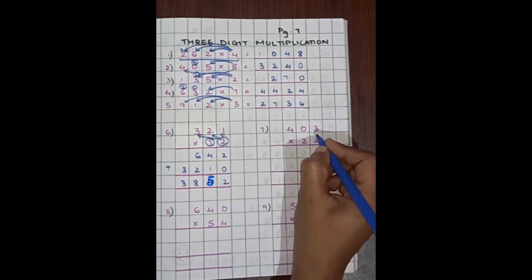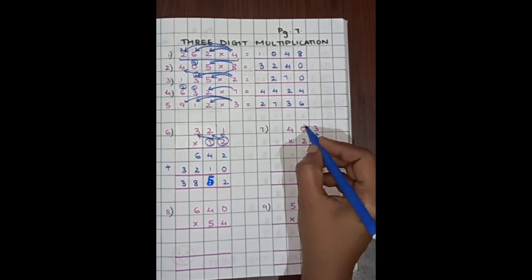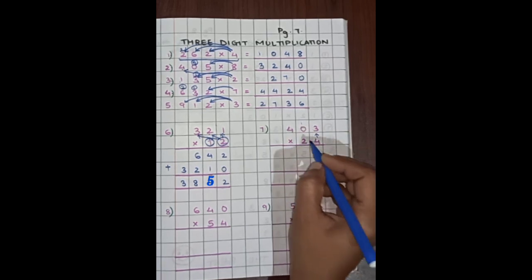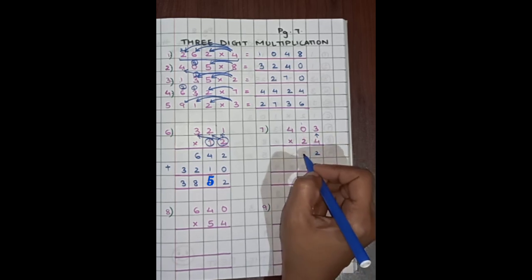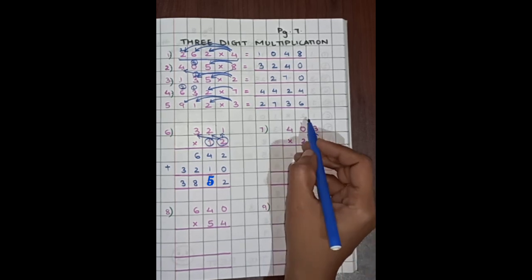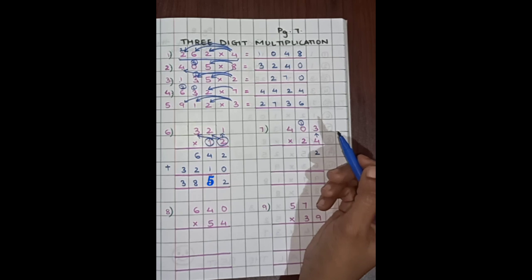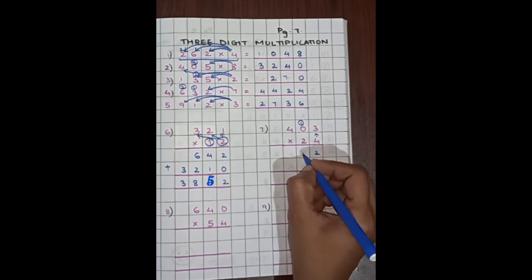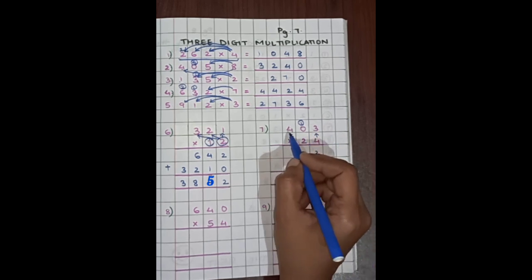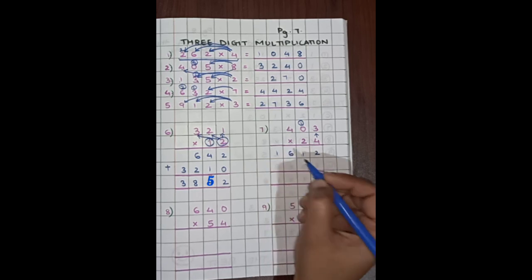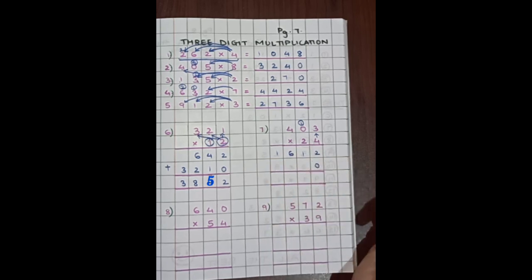Next one. 4 threes are 12. So 1 and 2. 4 zeros are 0. So will you write 0 over here? No. There's a carryover over here, right? So when there is a carryover, you have to add that number below. And 4 fours is 16. Now a 0 over here.